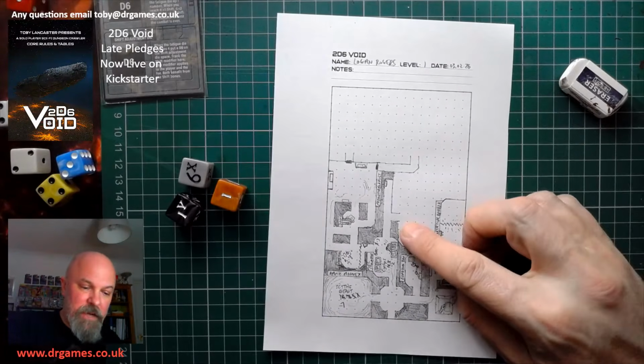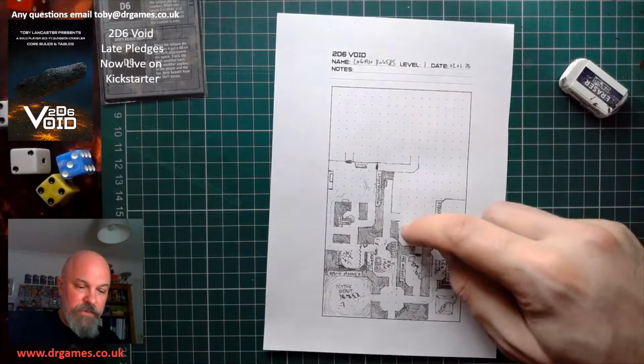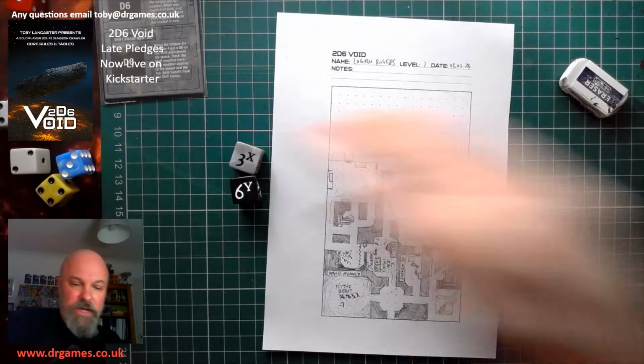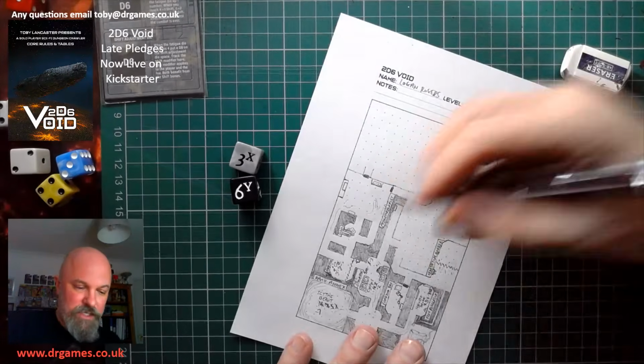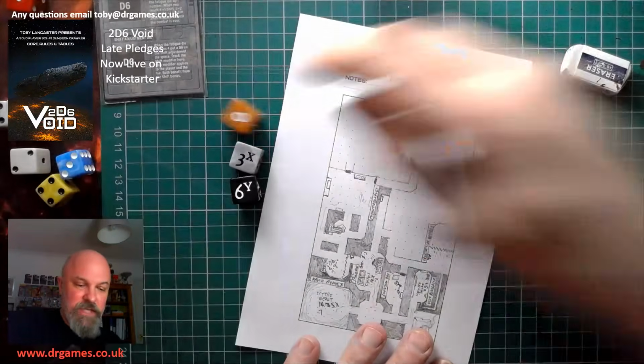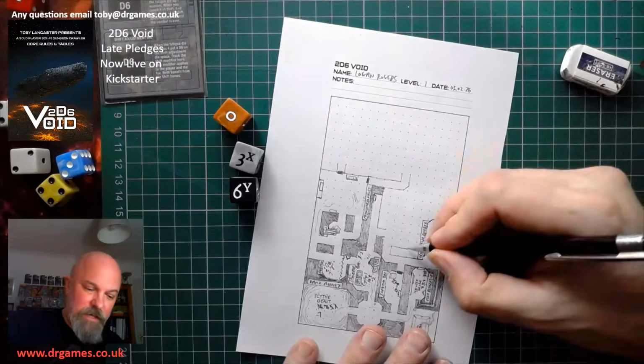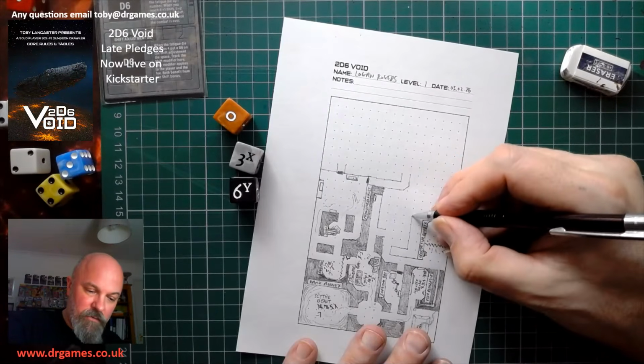Alright, so let's go back to this space here and roll for this room here. Okay, so we've got 3 by 6, with how many exits? 0 exits. Okay, so that will be 1, 2, 3, 4, 5, 6.